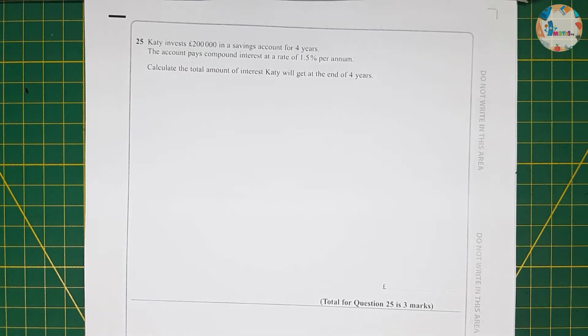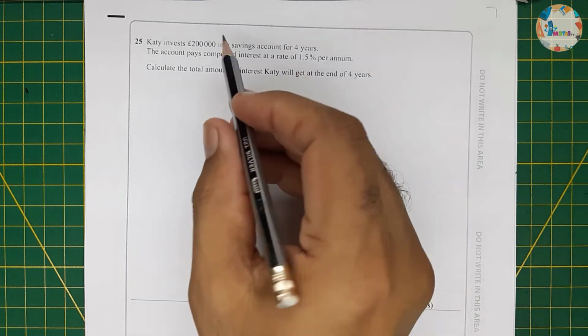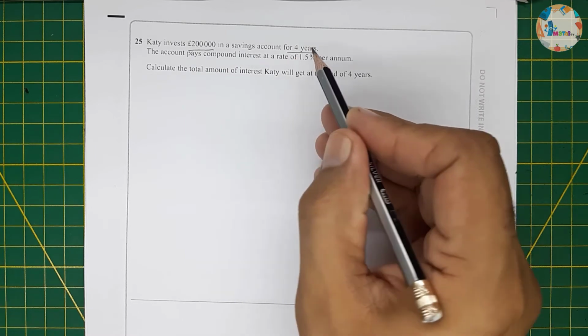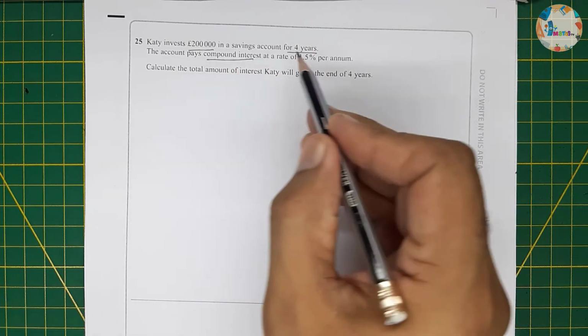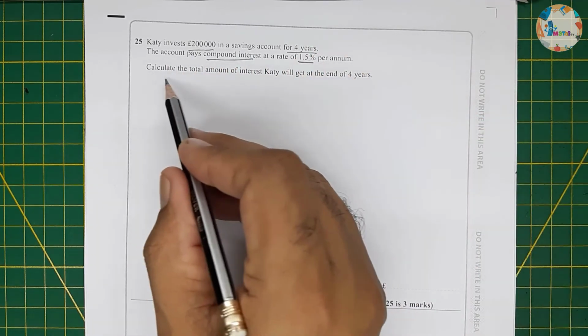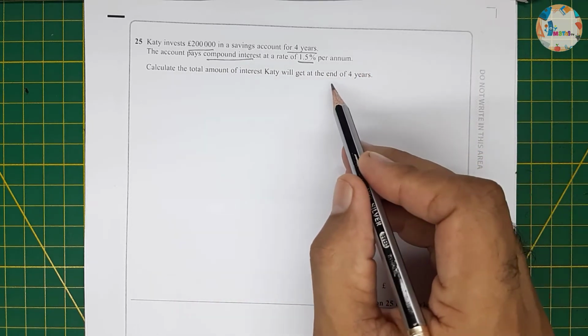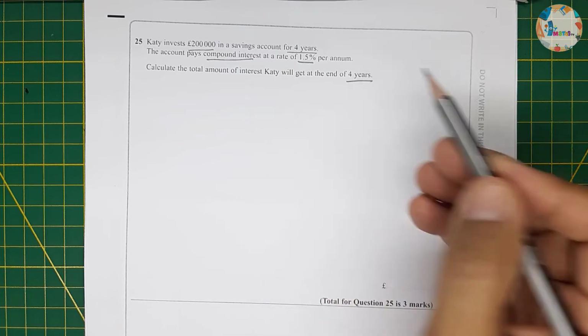Now question number 25. Katie invests this much amount in a saving account for 4 years. The account pays compound interest at the rate of this one. Calculate the total amount of interest Katie will get at the end of 4 years.